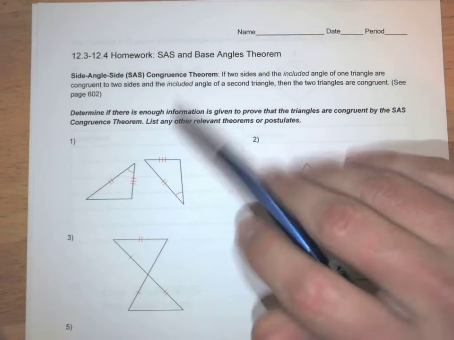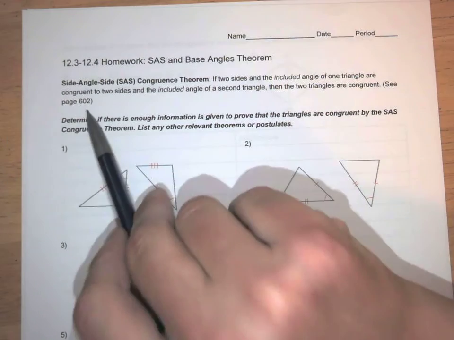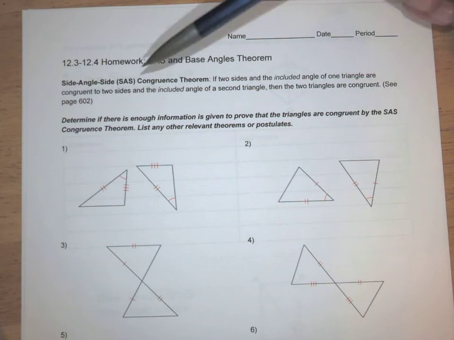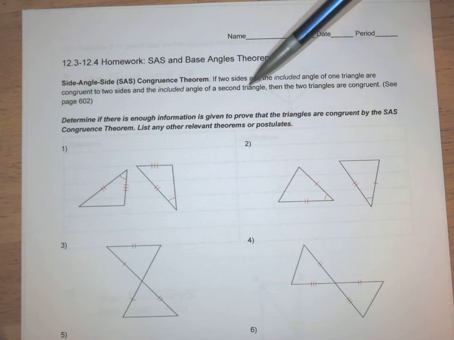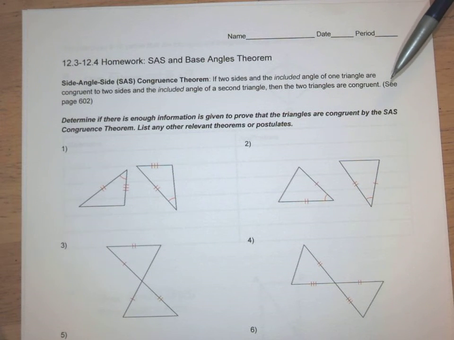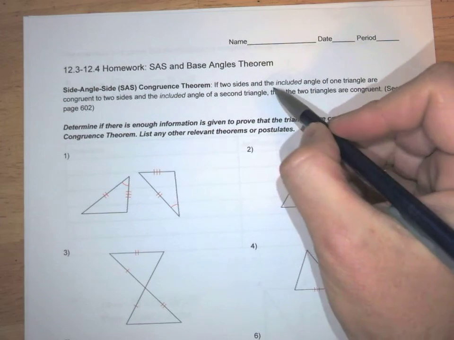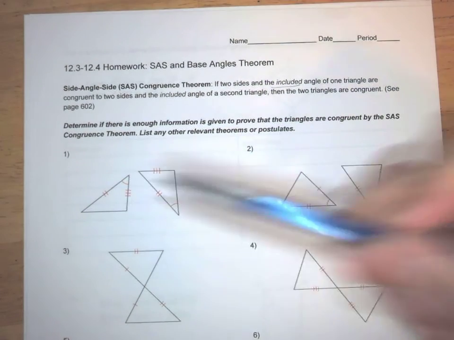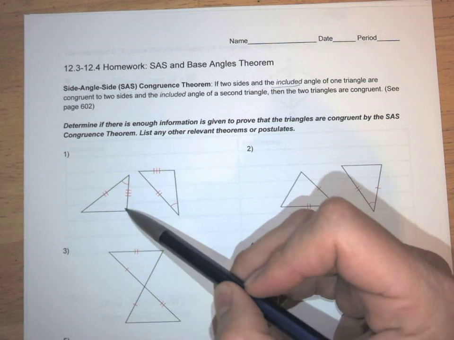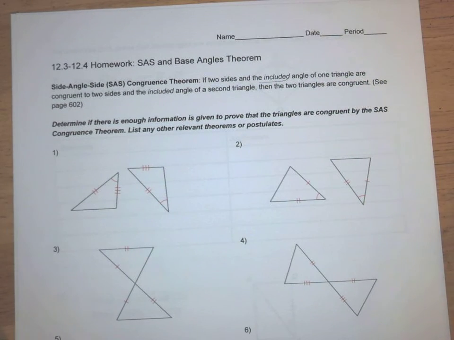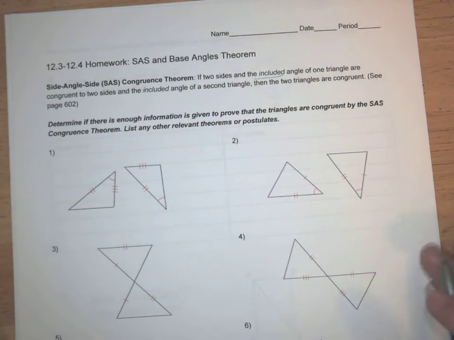So this is the theorem again, and you can look this up on page 602. If two sides and the included angle of one triangle are congruent to two sides and the included angle of a second triangle, then the two triangles are congruent. Okay, now here is the key, and I even italicized it for you for emphasis. Included angle means it's in between the two sides, or in other words, the two congruent sides form that angle.